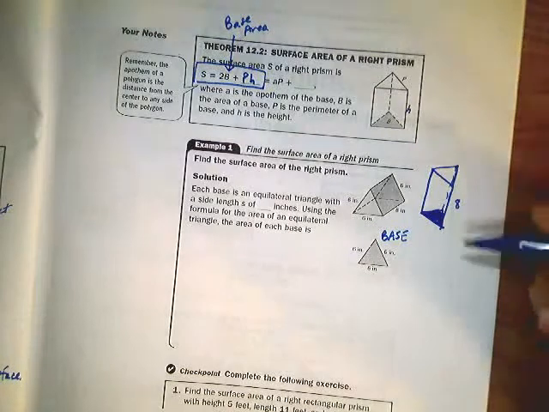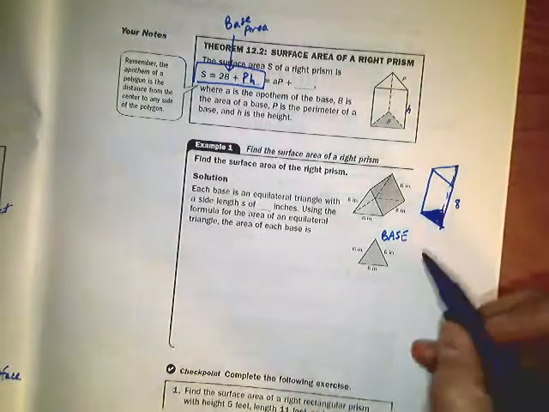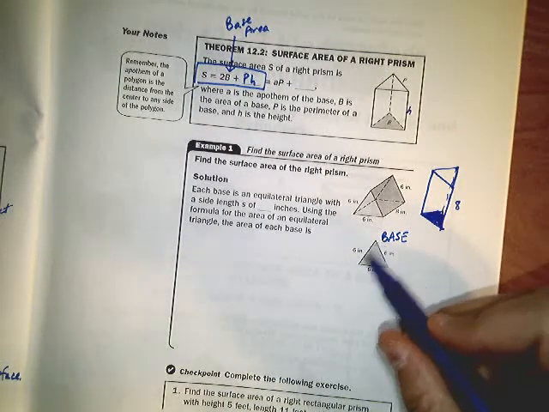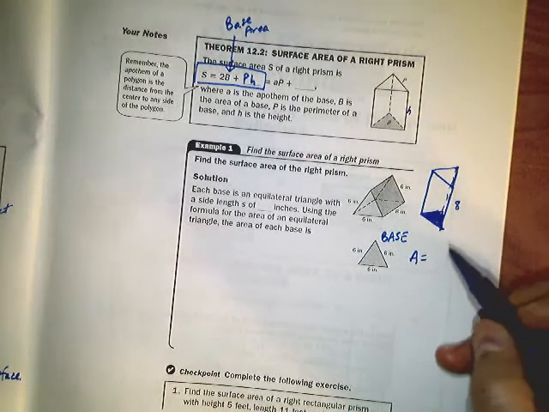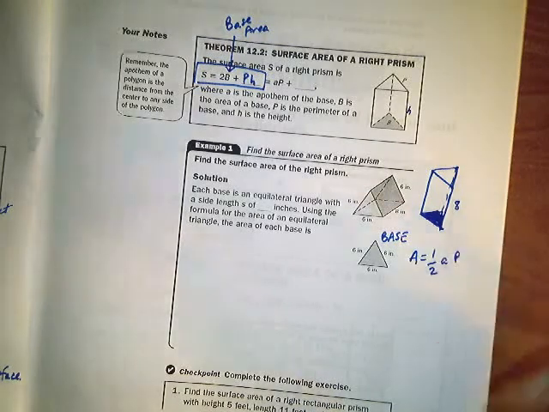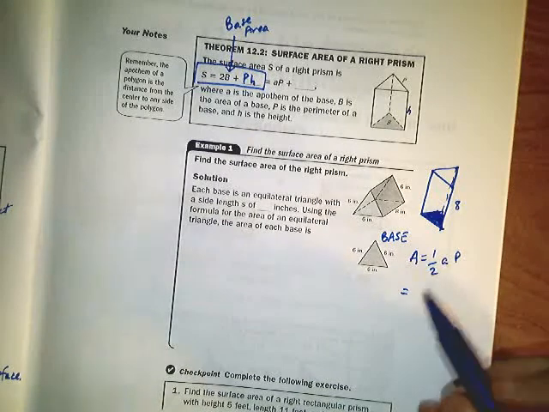Okay. So basically what I'm going to do is, just as we did in the previous section, this is a regular polygon, right? As long as all 3 sides are the same, we can use the formula, for all regular polygons, area equals 1/2 times apothem times perimeter, right? So we practiced that in 11.6 a lot.